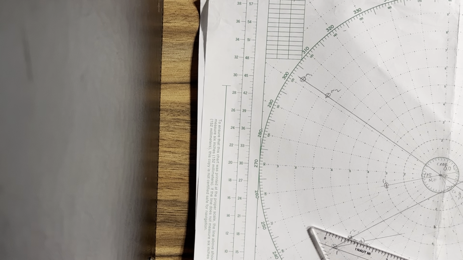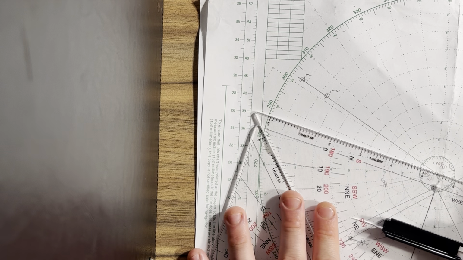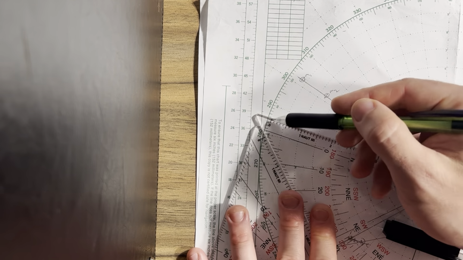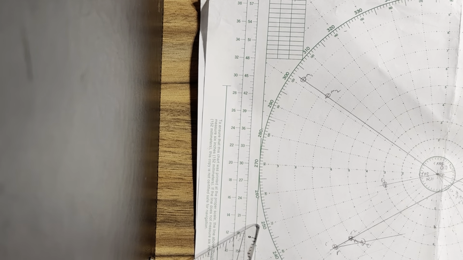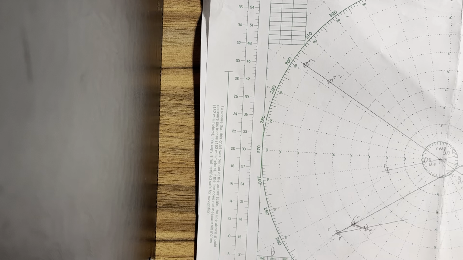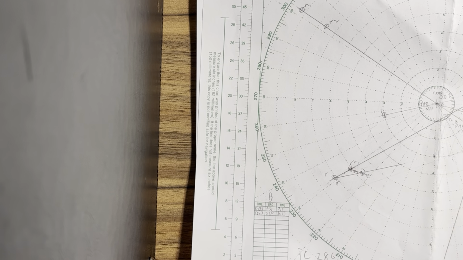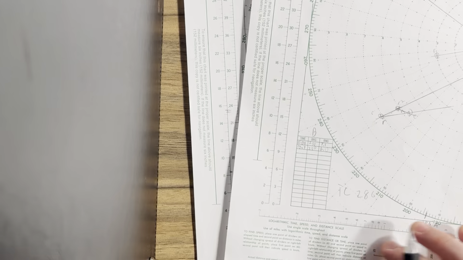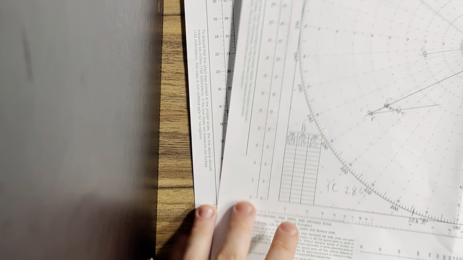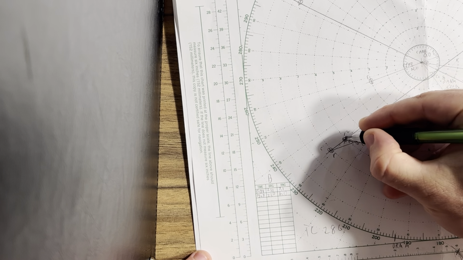Now we're going to slide this all the way to the center of the scope so we can measure what that angle was. And we get 286. We get a true course of 286. And if I recall, we had 283 as the true course in the Navy problem. Close enough. So now that we've already got that, we can now draw our little guy.